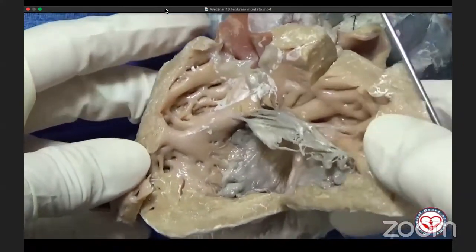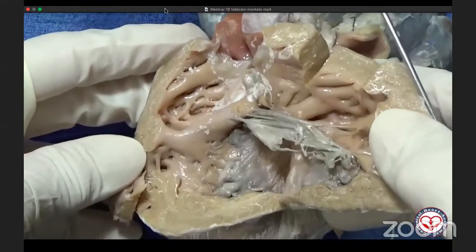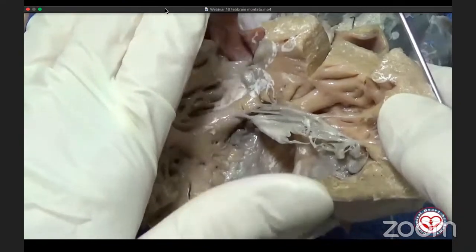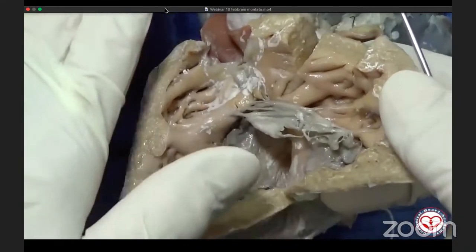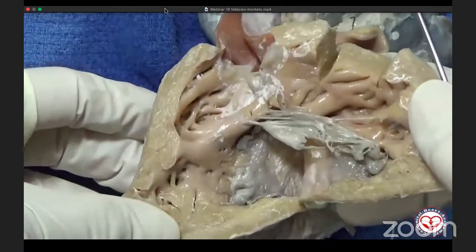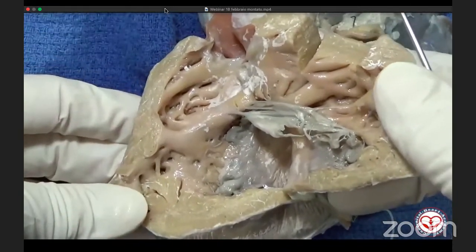I'll also mention that this left-sided morphologically right ventricle will only allow the palm of my left hand to lie on its septal surface with my thumb in the inlet and my fingers in the outlet. So there's left hand ventricular topology.